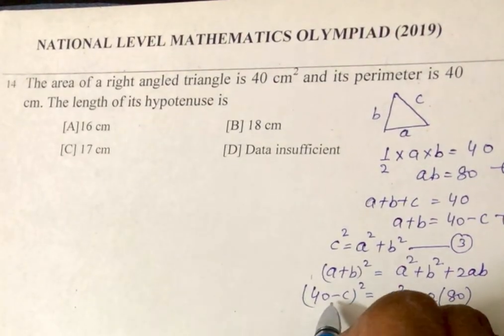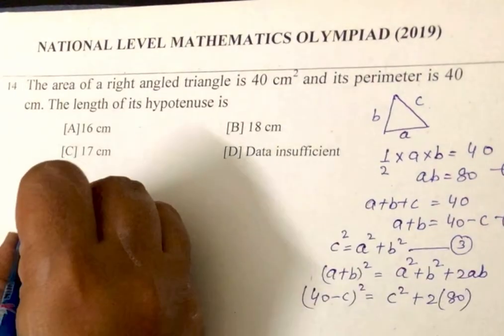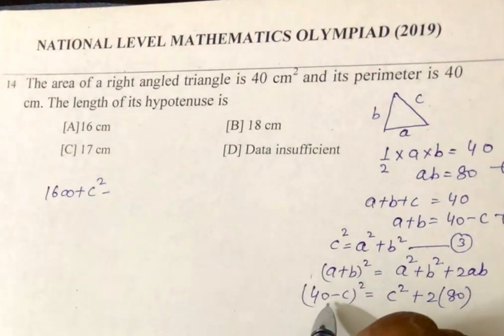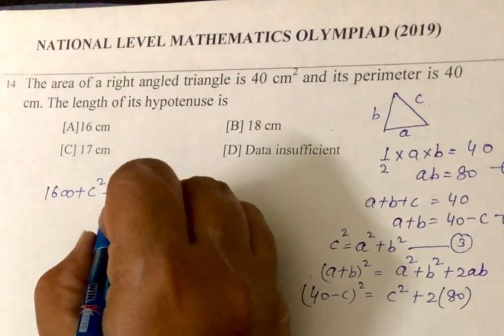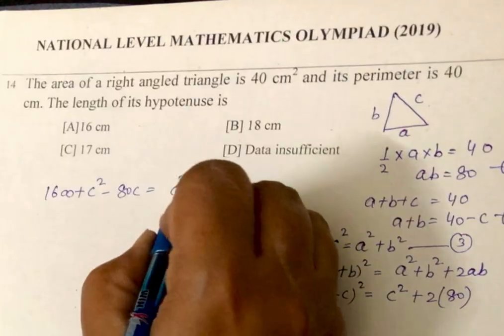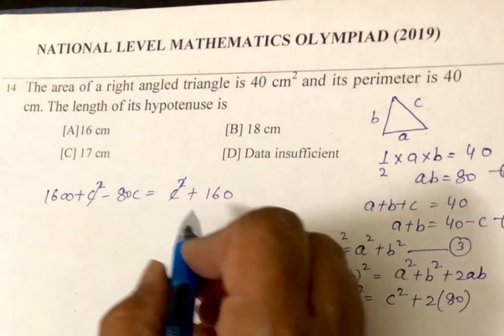So now we expand this. 40 minus c whole square becomes 1600 plus c square minus 80c. That will be equal to c square plus 160. So c square from both sides cancels out.